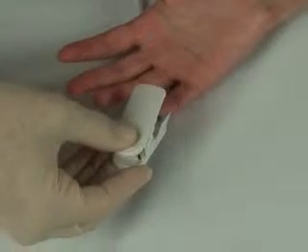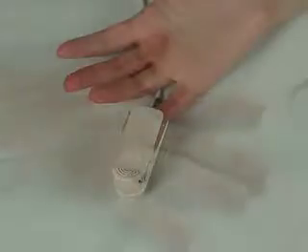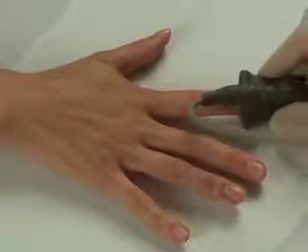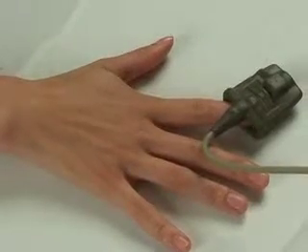If the probe is poorly placed or is the wrong size, light from only one light-emitting diode may pass through the tissues, or the light may not reach the detectors. This will result in falsely elevated or depressed results.